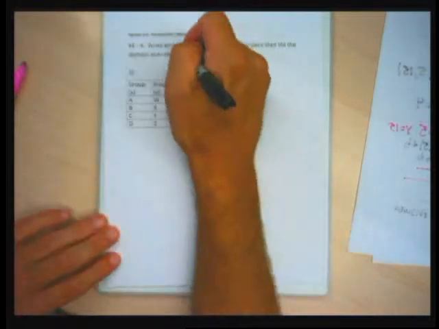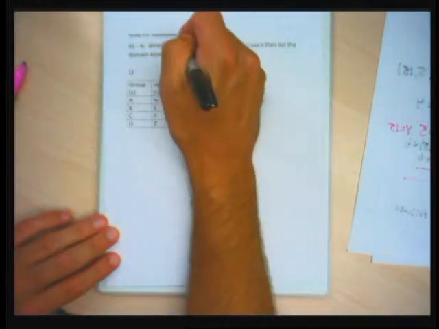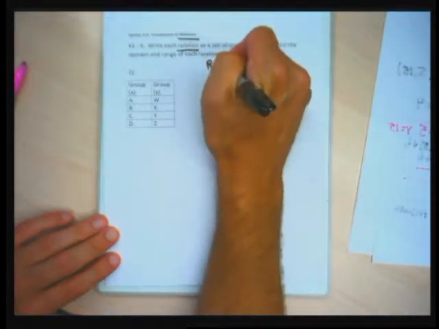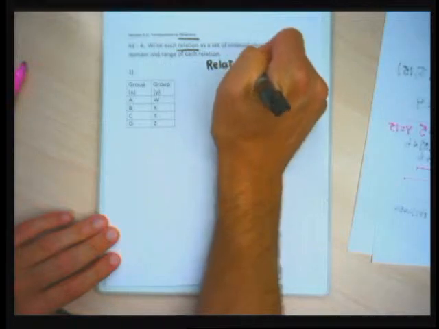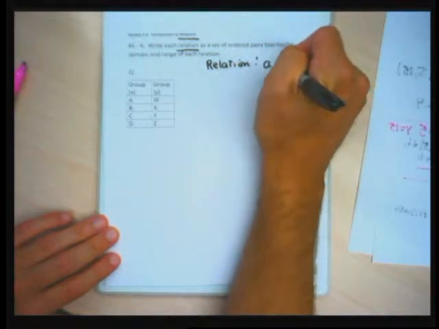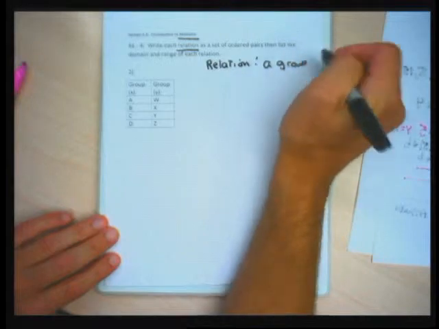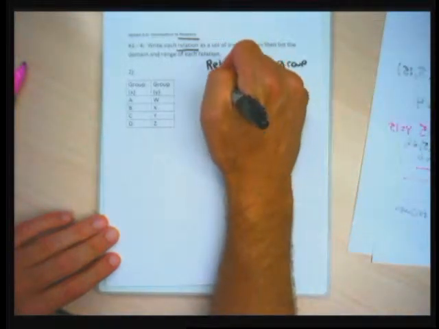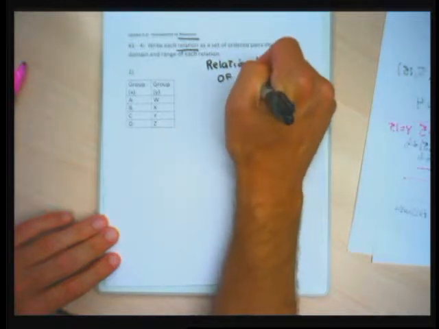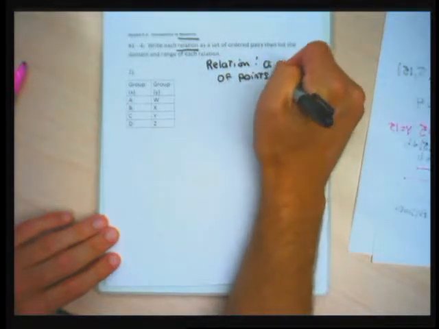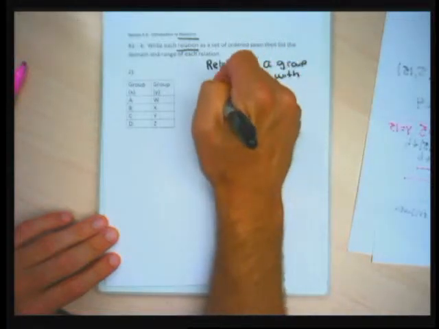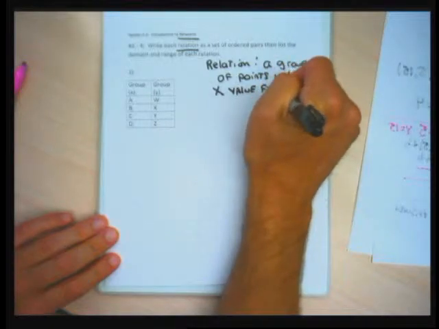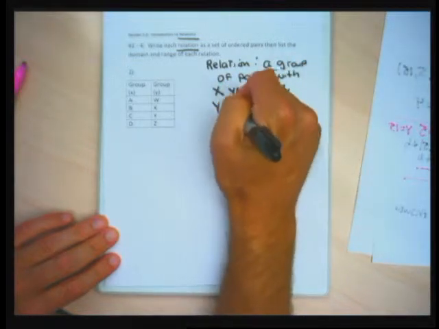The first thing I see is a new word. Talks about relation, and a relation is just a group of points, usually with the x values first and the y values second, but not always. So I'll say a group of points with the x value first and the y value second.